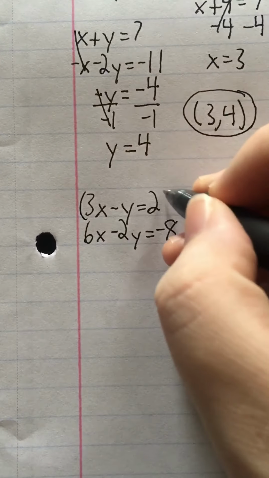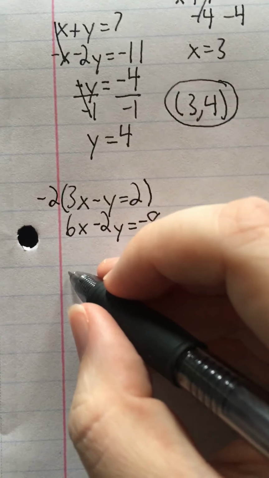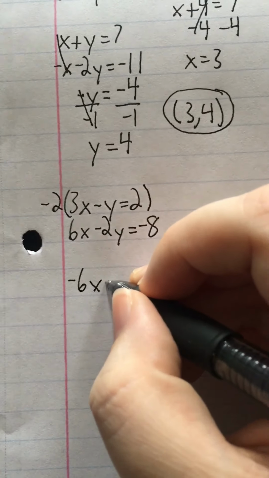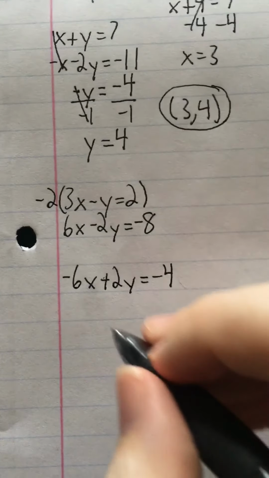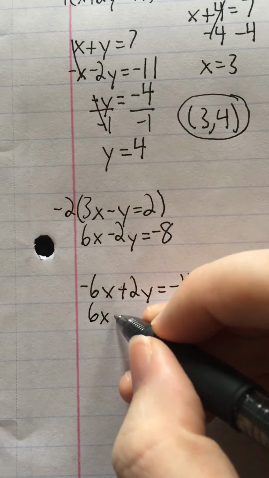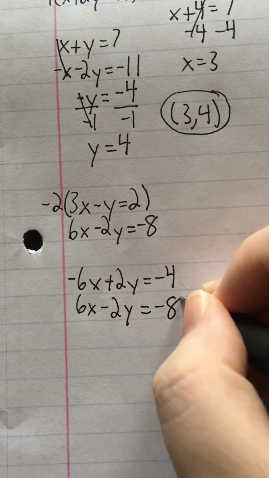So I multiplied this top equation by -2. That changed the top equation to -6x plus 2y is equal to -4. And then we're still left with our regular bottom equation, which is 6x minus 2y is equal to -8.